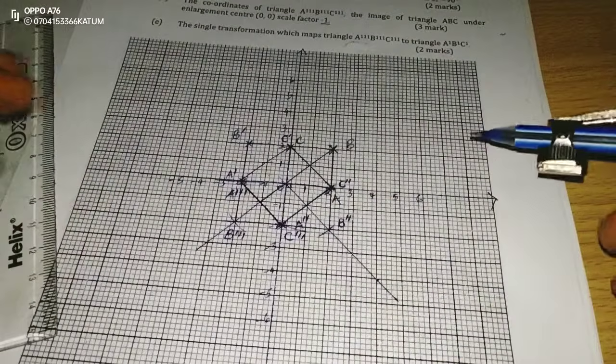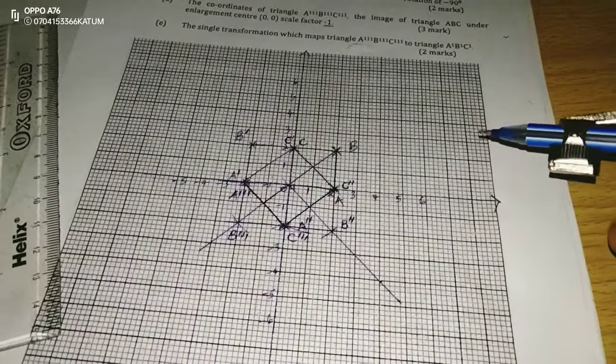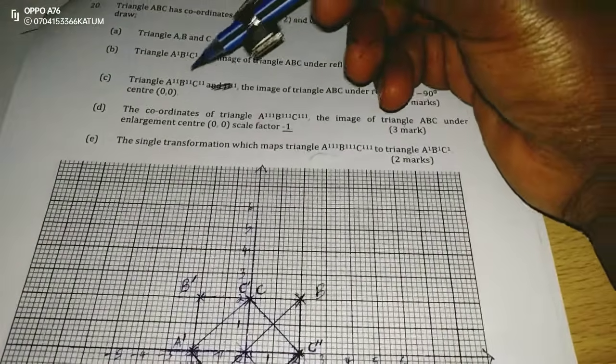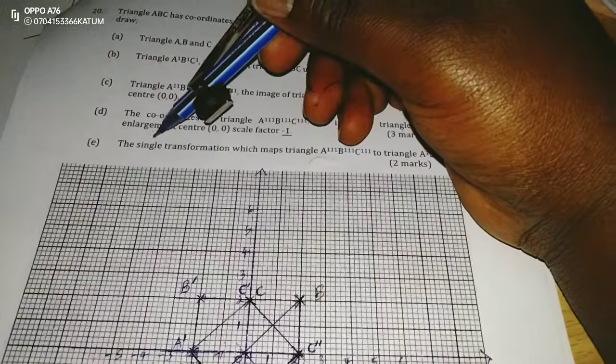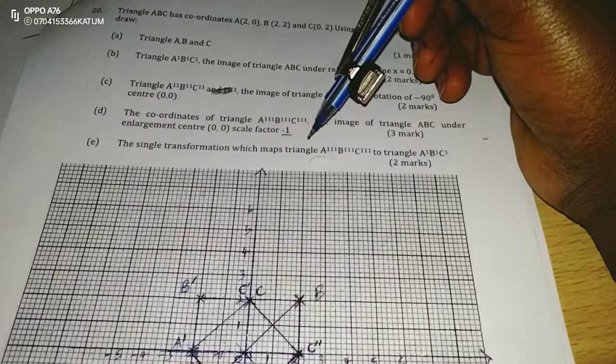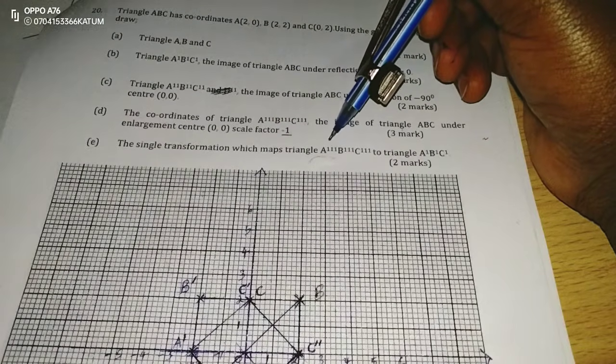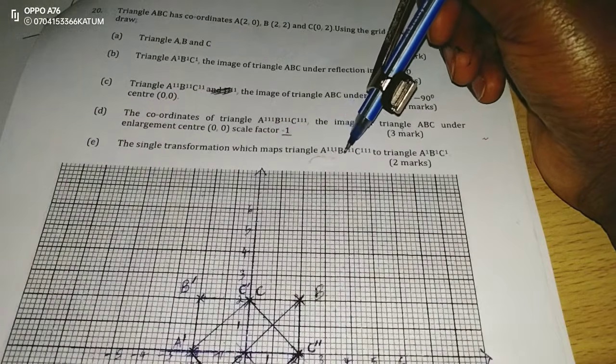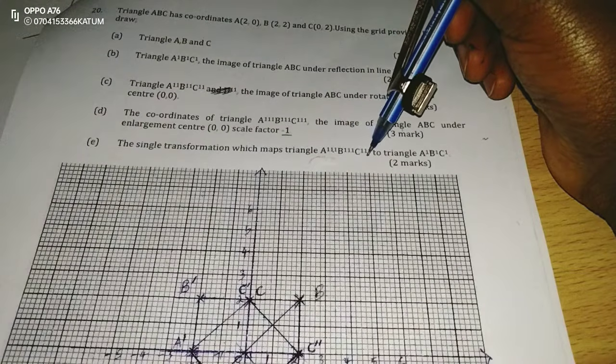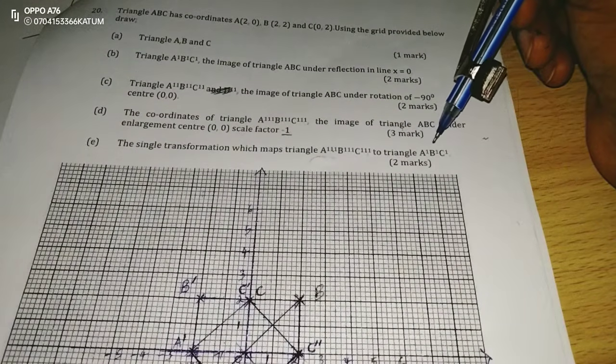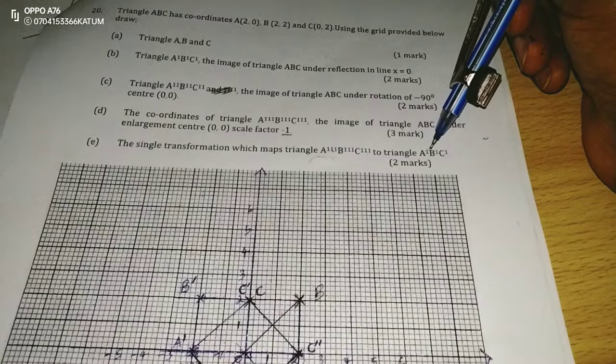So after the enlargement, we are finally told again to draw or to find the single transformation which maps triangle A triple prime, B triple prime, C triple prime to the first image.